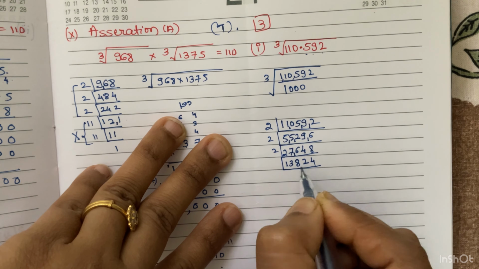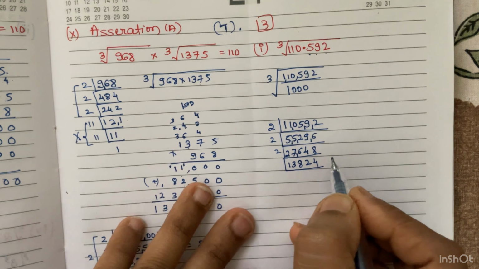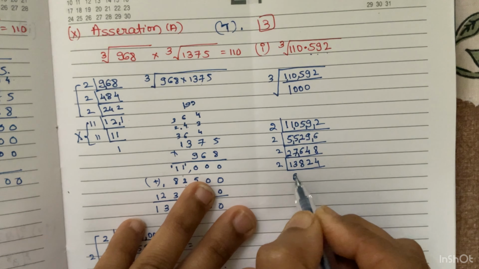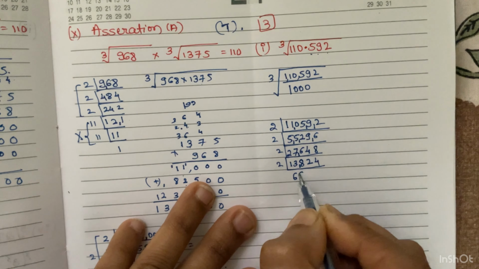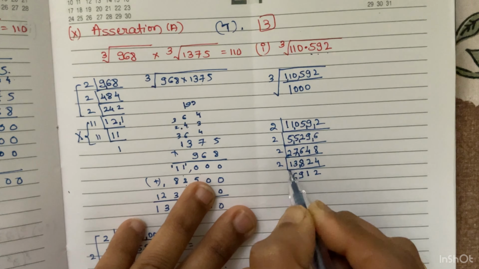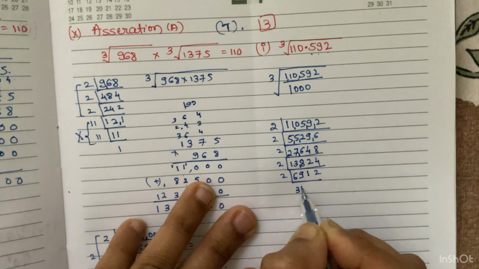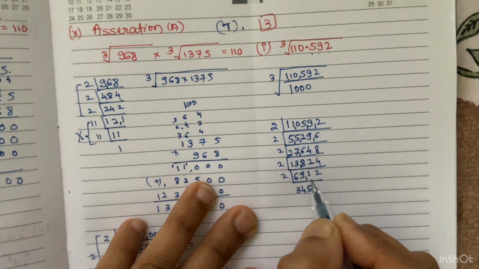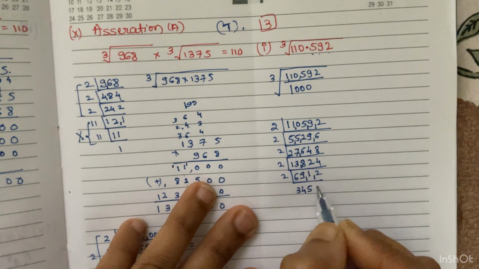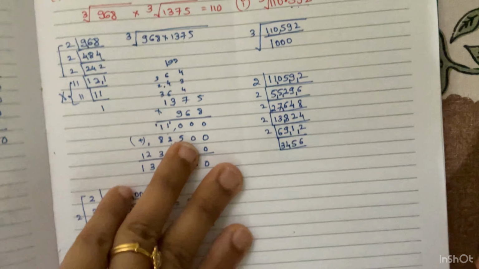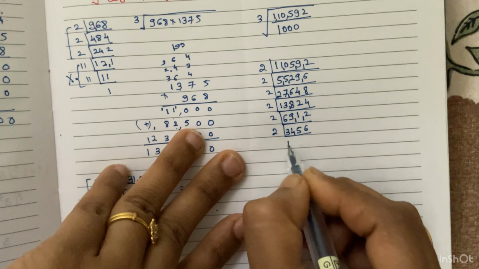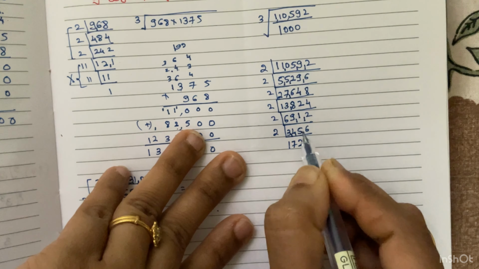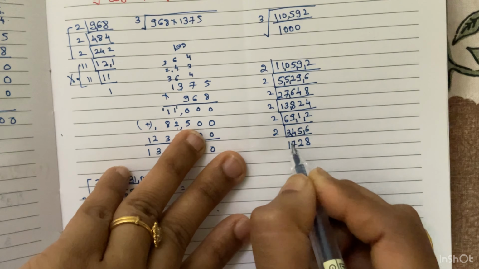Now we have 13824, and since the number is even, let me continue with 2 only. 2 6s are 12, 13 minus 12 left with 1. Here it is 18, 2 9s are 18, 2 1s are 2, 2 2s are 4, 2 3s are 6, 2 4s are 8, 9 minus 8 left with 1. Here 11, 2 5s are 10, 11 minus 10 left with 1, 2 6s are 12. 2 1s are 2, 3 minus 2 left with 1, 14, 2 7s are 14, 2 2s are 4, 5 minus 4, here 1, 2 8s are 16.